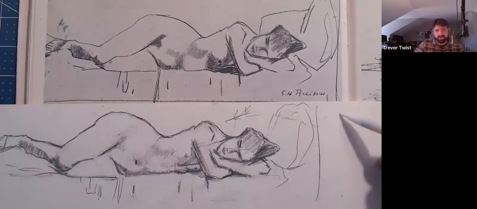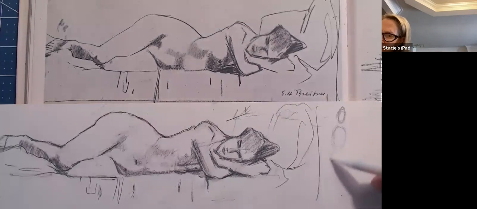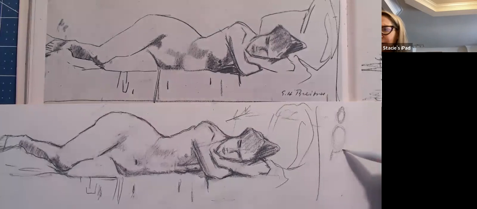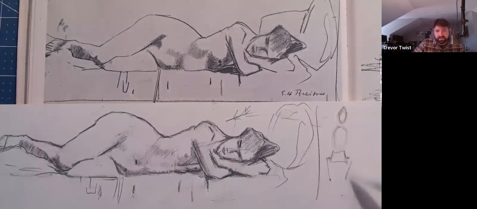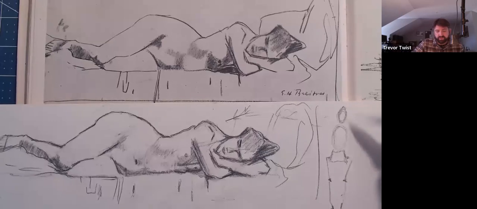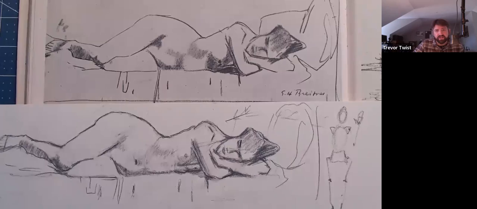I'll sketch it over here. So you have the head, then you have the rib cage, and then the pelvis, humerus, hip to knee, knee to ankle. And there's the foot. You have the trapezius in the back, shoulder to elbow, elbow to wrist, wrist to hand. Right, that's our figure.